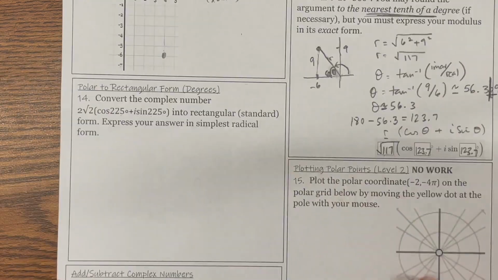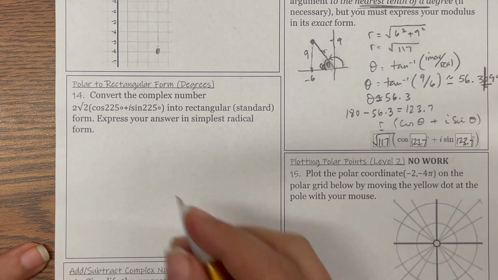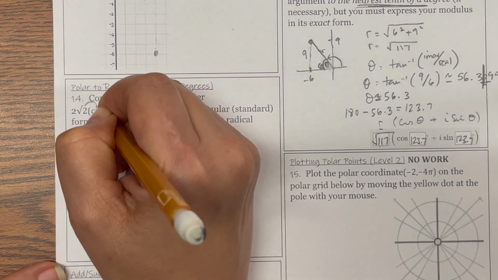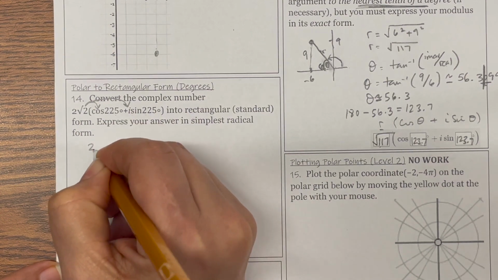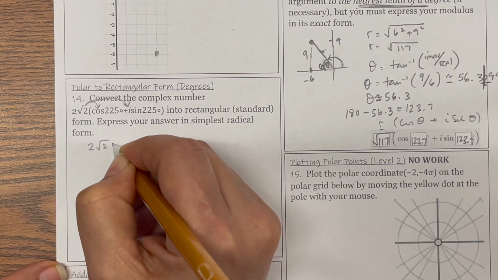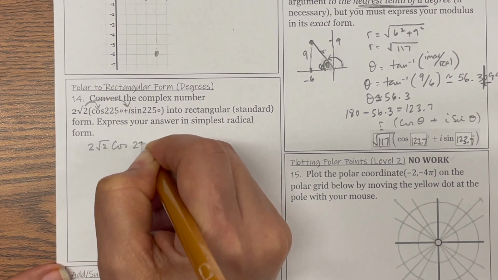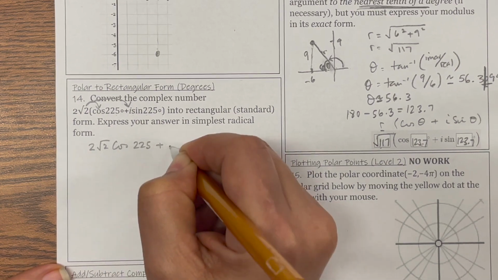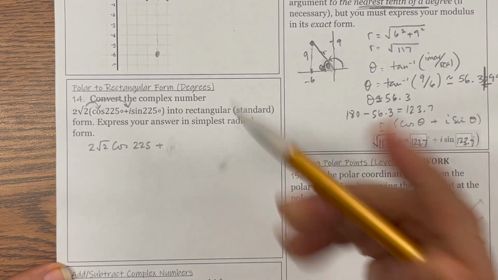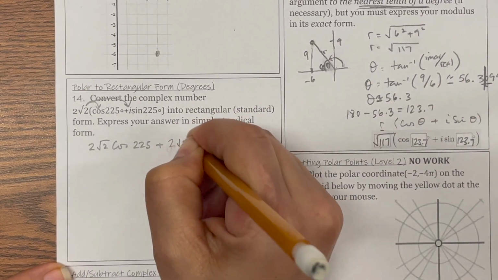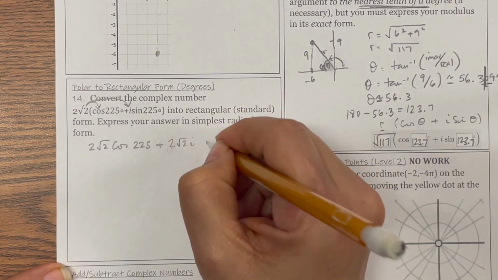All right, so to do that, we are going to go ahead and distribute the r inside. So this is going to be 2 radical 2 cosine 225 plus 2 radical 2i sine 225.